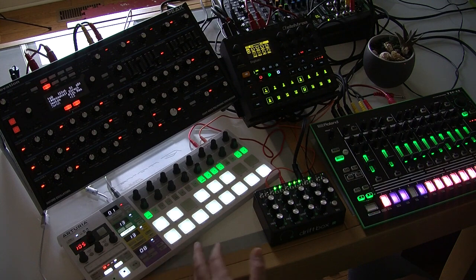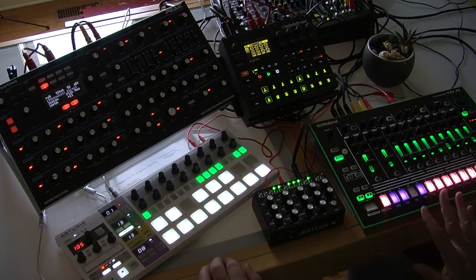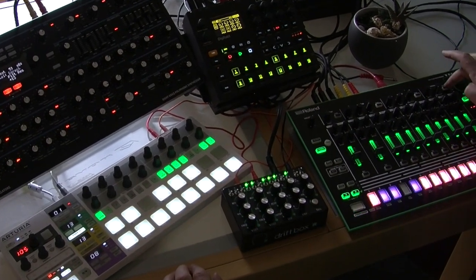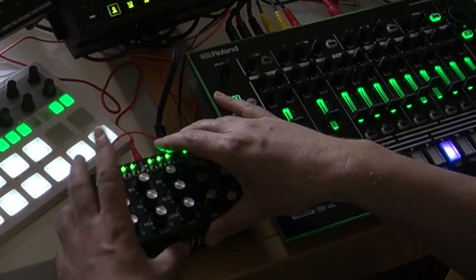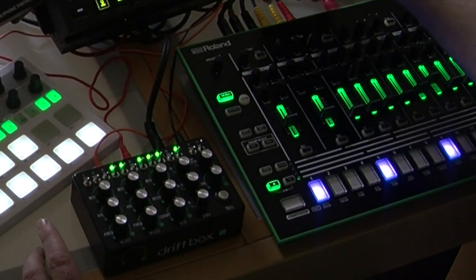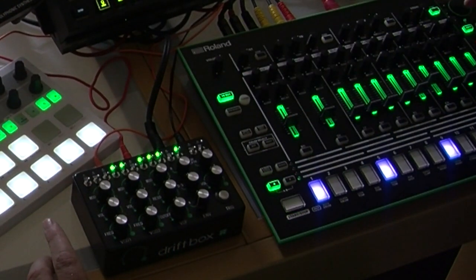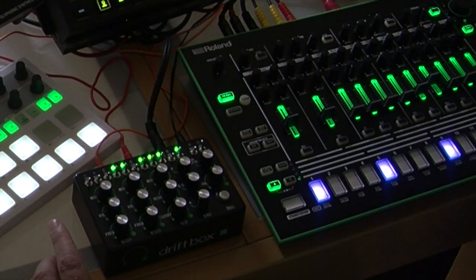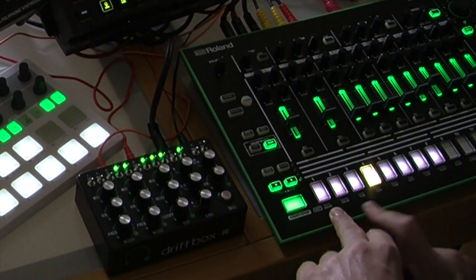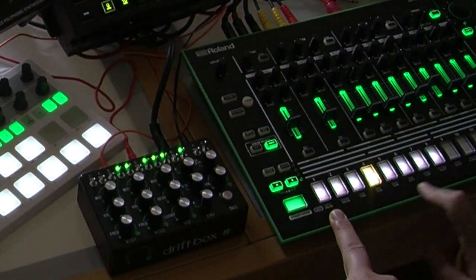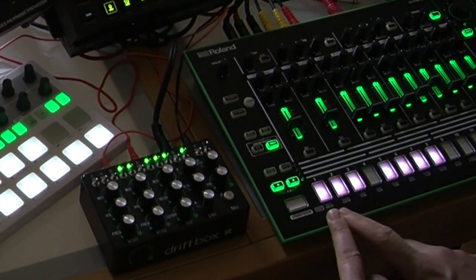Well, maybe not quite as bad as it sounds when I'm just hitting the note. But the other thing that the TR8 allows you to do is to sidechain an external input. So I have the drift box going into the TR8 through the external in, and then it's sidechained, and there's about 8 different varieties of sidechaining. I'm using number 4. I don't know what they all are.